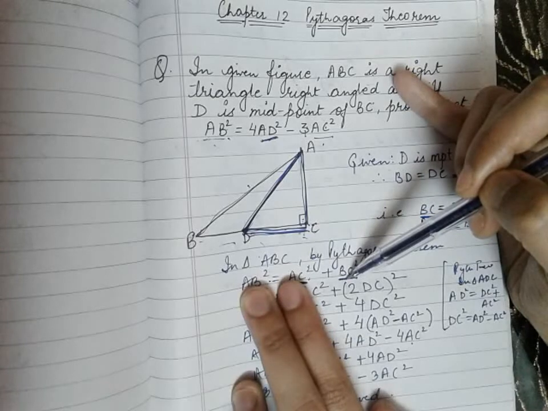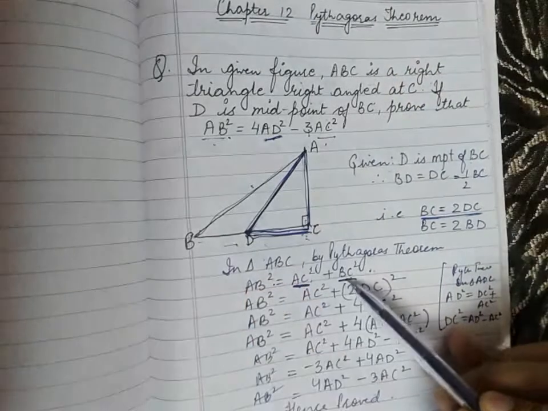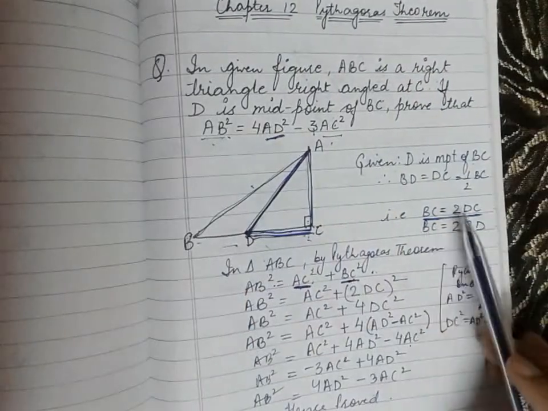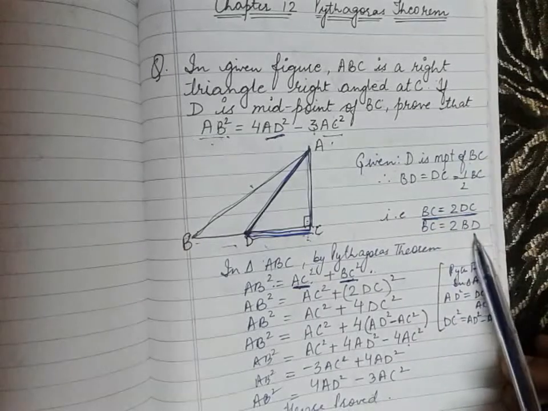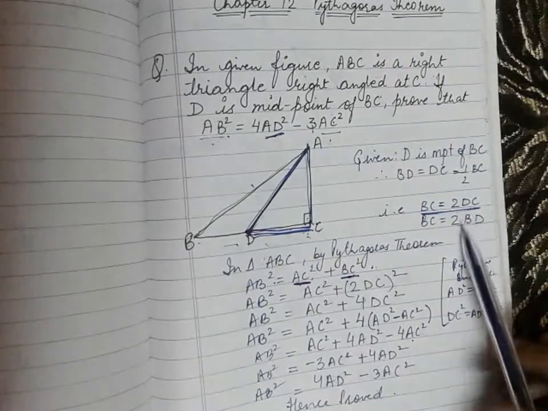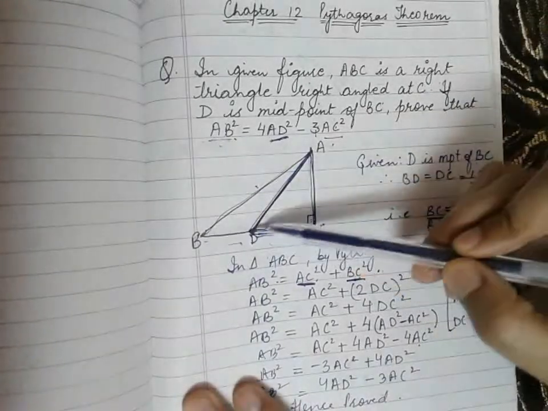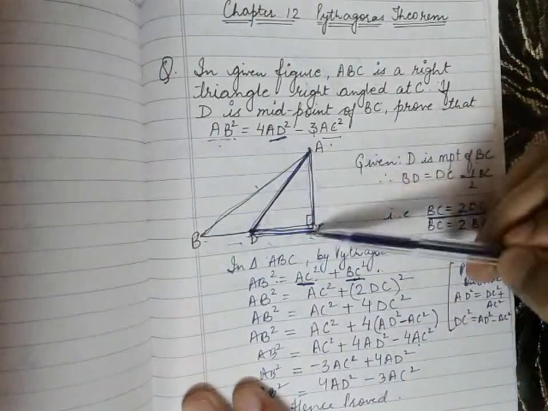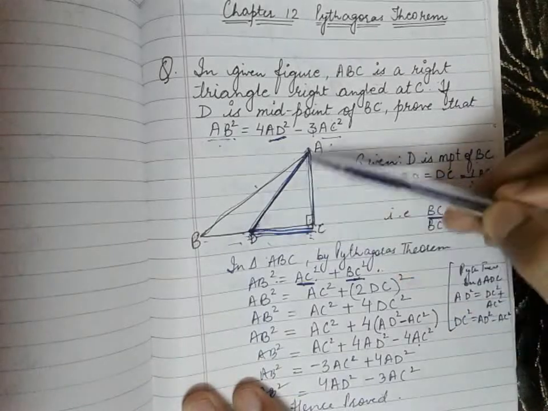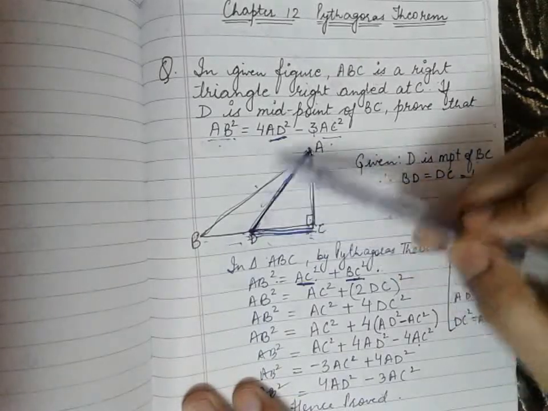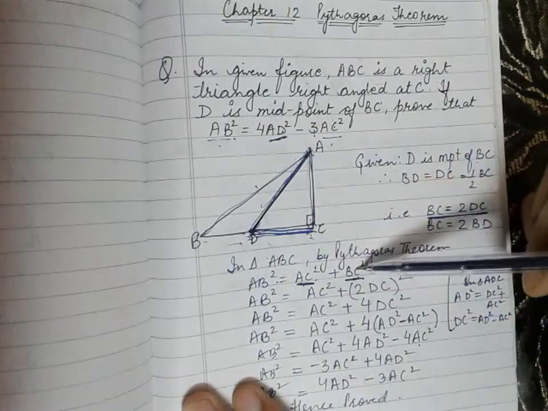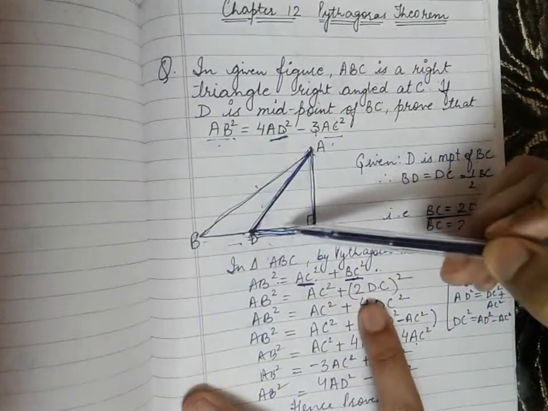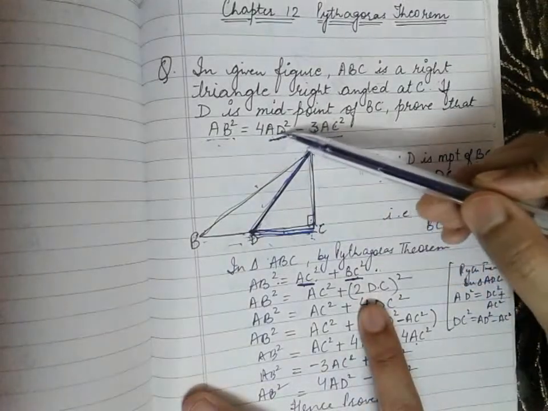What do we know about third term? BC square. What do we know about BC? We know that BC is equal to twice of DC and twice of BD also. Which of the two will be useful to us? BD is not included in any right triangle, but this DC is included in a right triangle. And this right triangle contains AD also, which we need. So I will write BC as twice of DC because it is included in the triangle which includes AD.